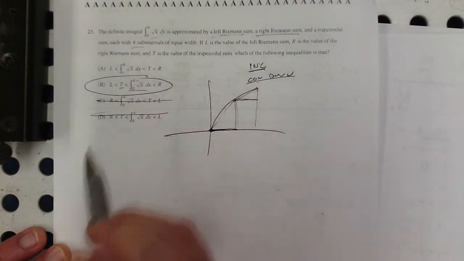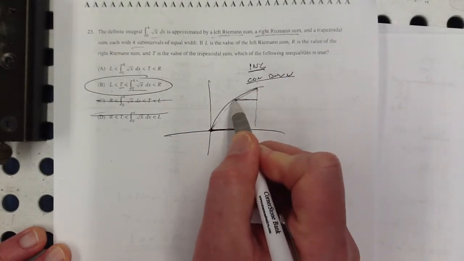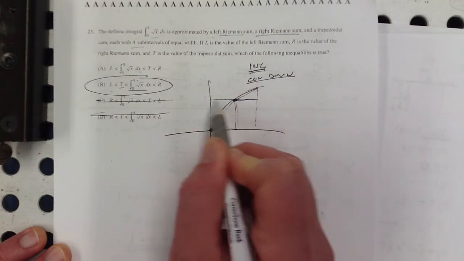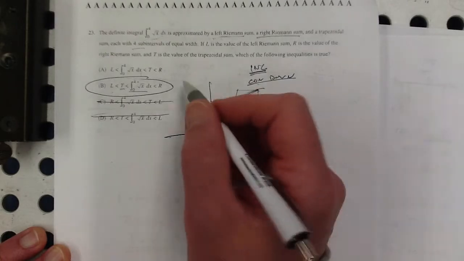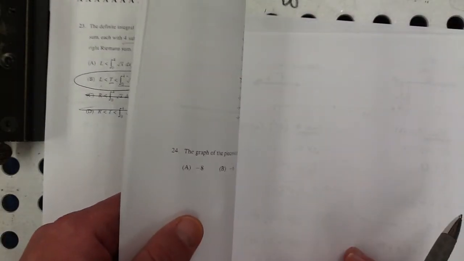Didn't have to go past the first two. And then just to check, I'd have the actual area, and then if you take the right endpoints, because it's increasing, the right endpoint is the highest point in each subinterval, so that's going to be the biggest. So that's that. Didn't have to compute them.